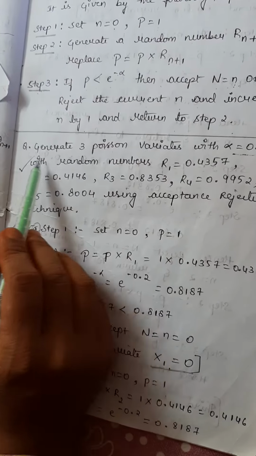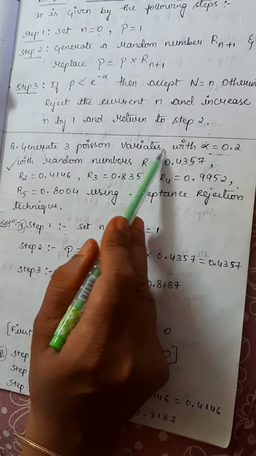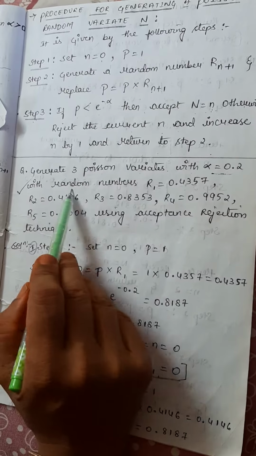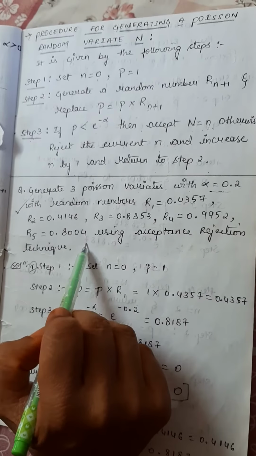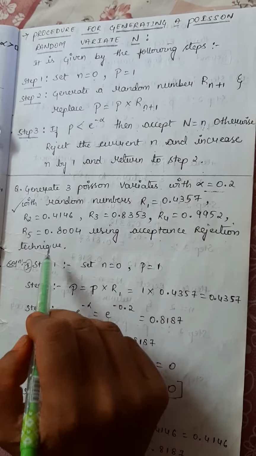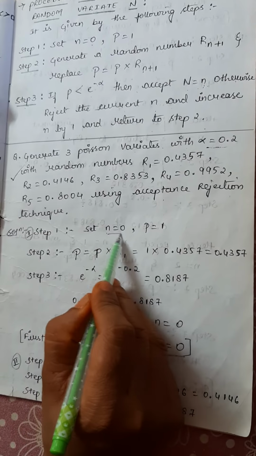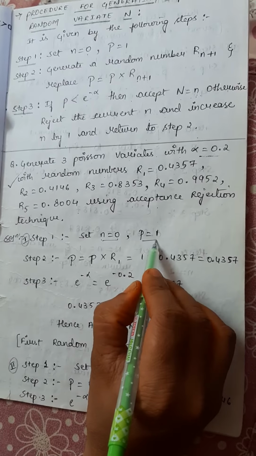So here is the question. Generate 3 Poisson variates with alpha equal to 0.2. We are given 5 random numbers, using the acceptance rejection technique. So step 1, as we know, set n equal to 0 and P equal to 1.